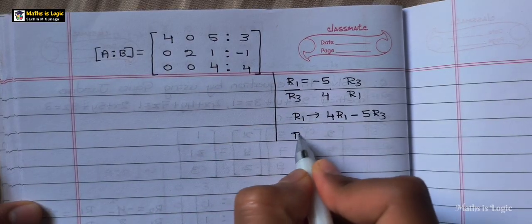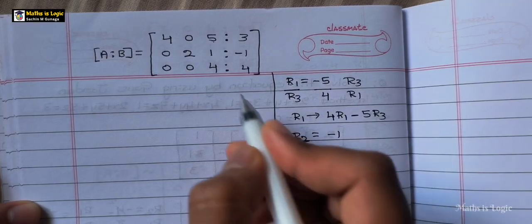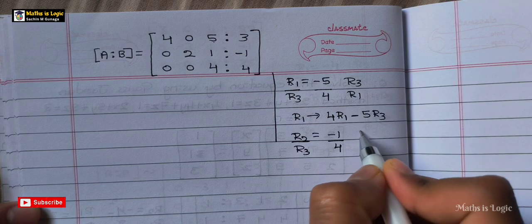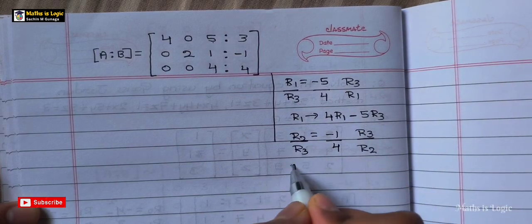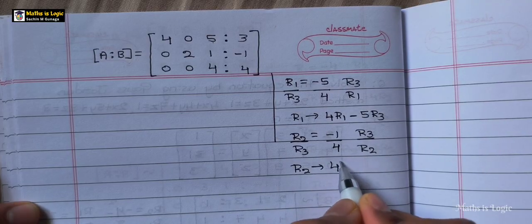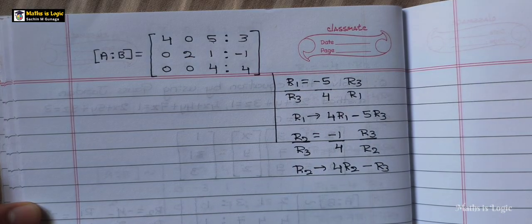Next after that R2. Take the opposite sign, plus 1 is there, minus 1. With R3 we are doing, therefore R3 value 4 keep it as it is. Write R3 in the numerator, R2 in the denominator. Therefore R2 changes to 4R2 minus 1 into R3, R3.